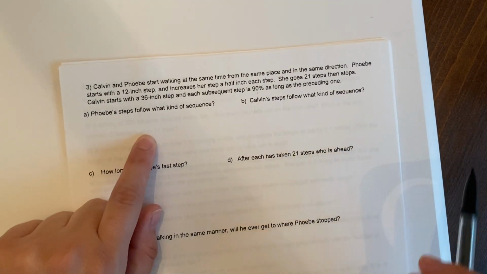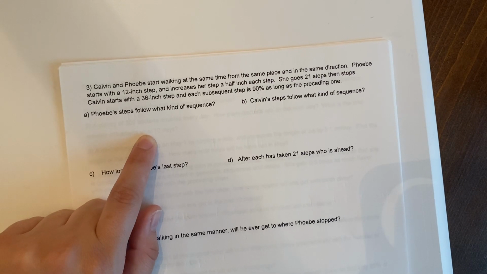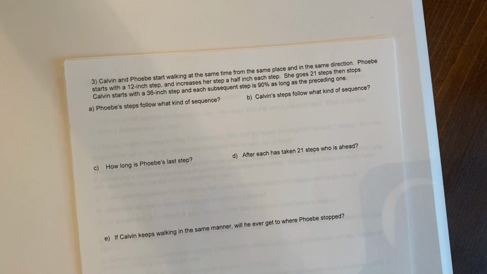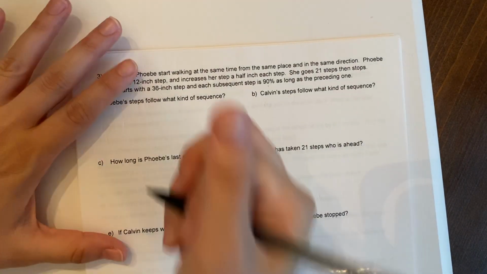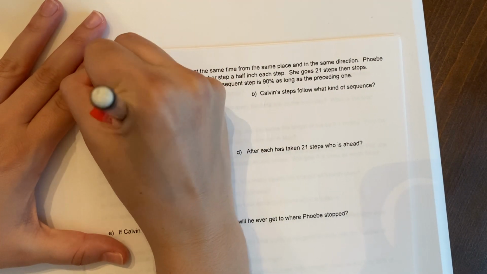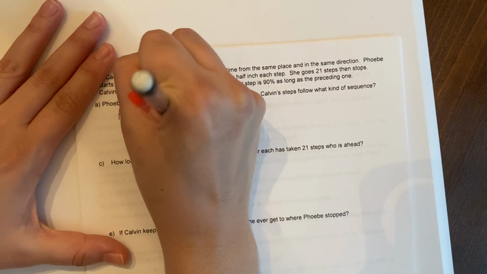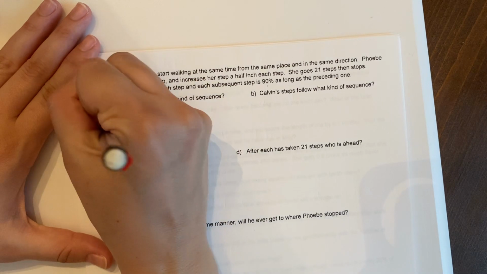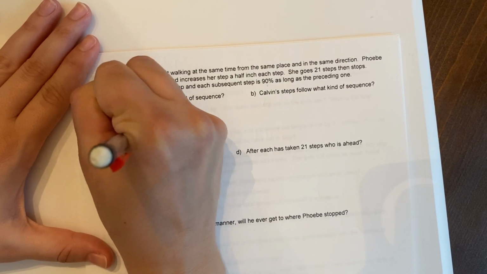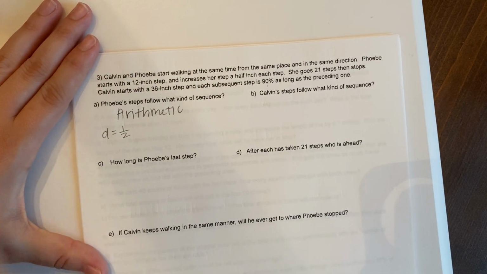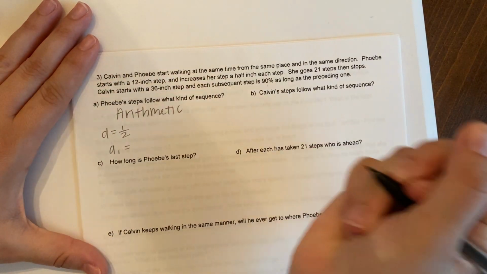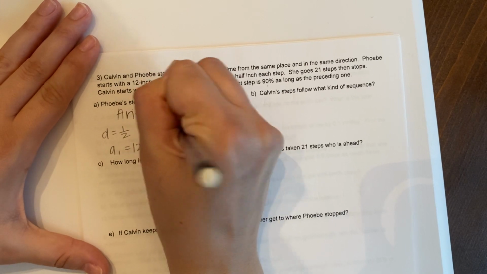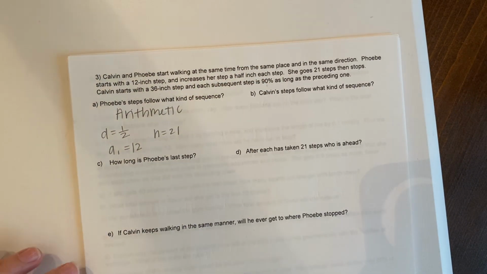Okay, Phoebe's steps follow what kind of sequence? Let me go back and read. She increases her step half an inch each time. So she's adding half an inch each time. That's arithmetic. Let's make some other notes here about Phoebe. If she's increasing half an inch, that means D is 1/2. A sub 1, her first step, is 12 inches, and she's going 21 steps. I'm gonna write N as 21 for now.